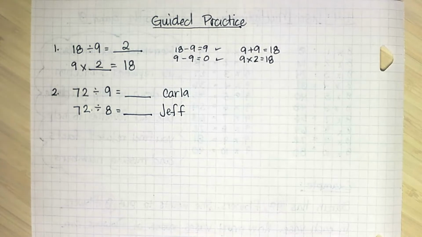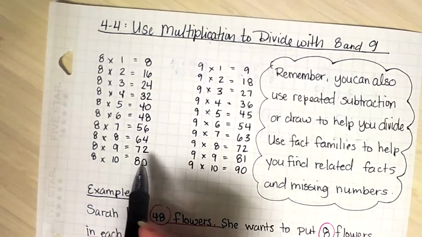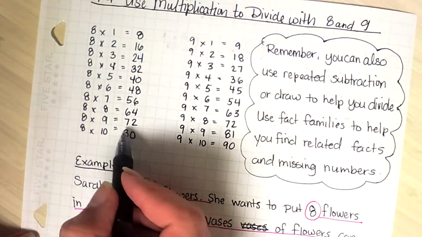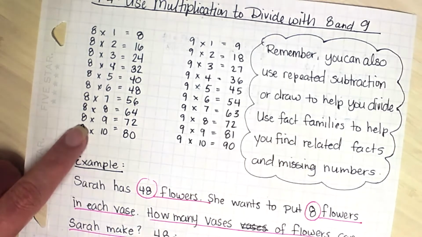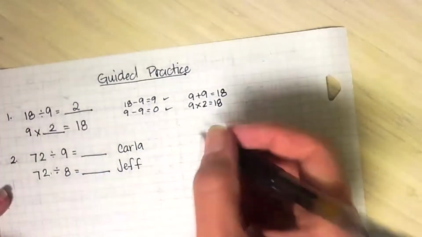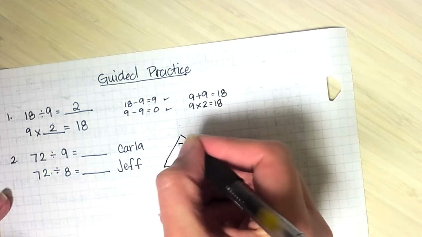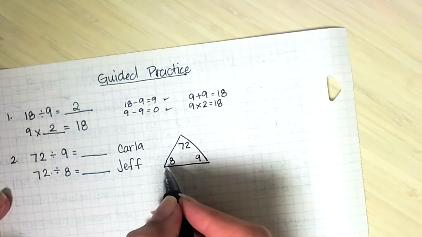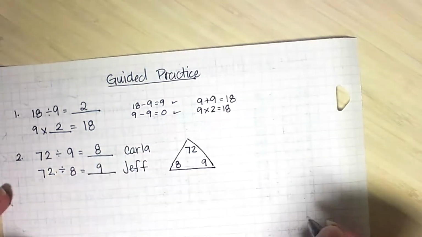So let's go back and we'll take a look at our facts. Now we had 72 that we were dividing by 9 and 72 that we were dividing by 8. So I know that 8 times 9 is 72 and 9 times 8 is 72. These are all part of a fact family. So I have 72, 8, and 9. So 72 divided by 9 is going to be 8. And 72 divided by 8 is going to be equal to 9.